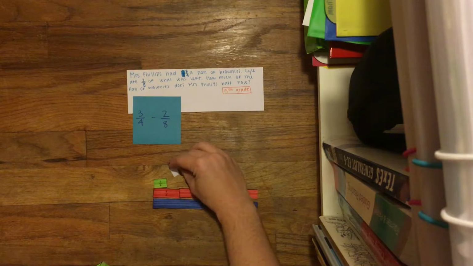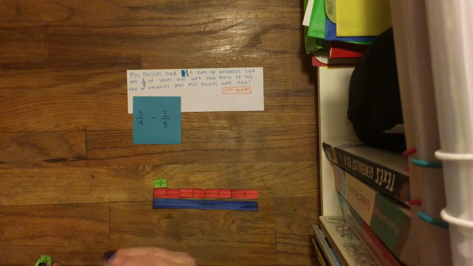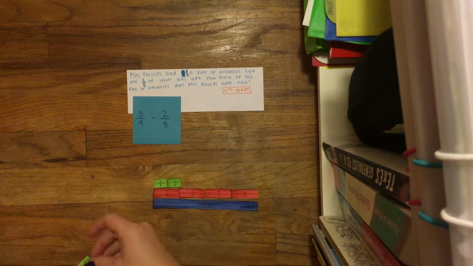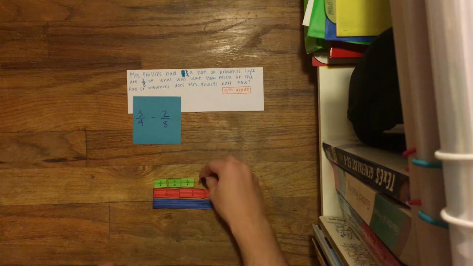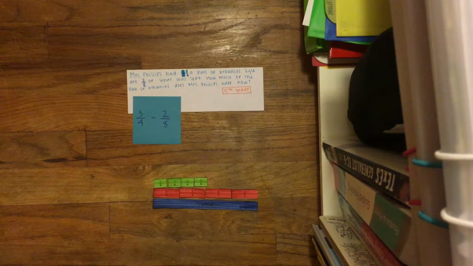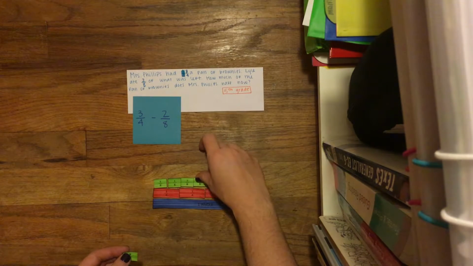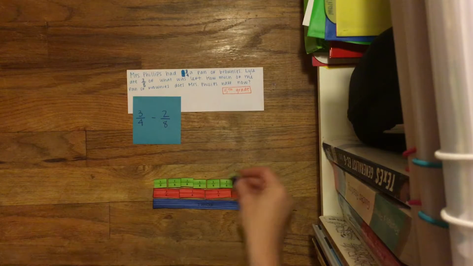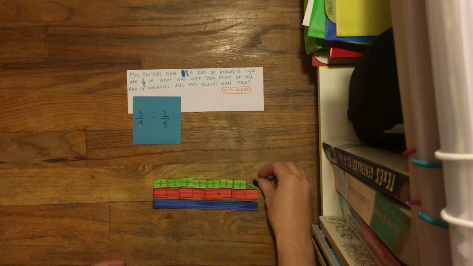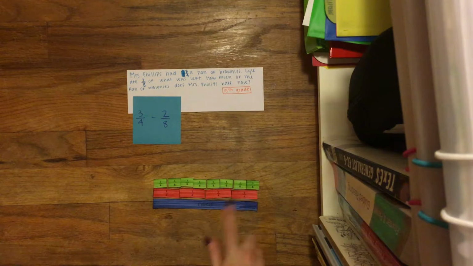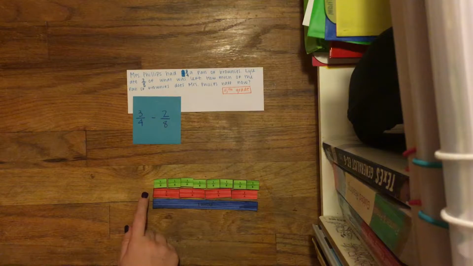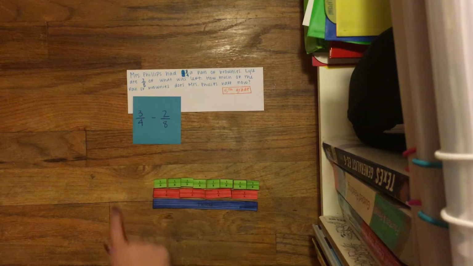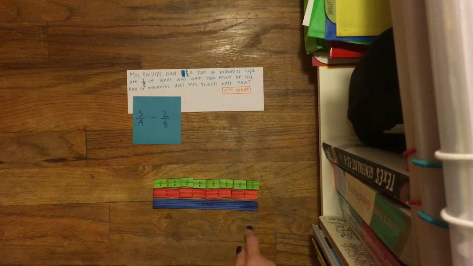We have 1, oops, these are hard to pick up. 2, 3, 4, 5, 6, 7, and 8. So 8/8 is equal to 4/4, which is equal to one whole. So these are showing us equivalent fractions. So we are going to use that to find our answer.